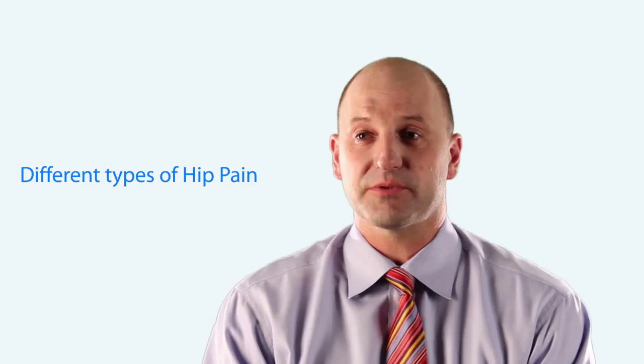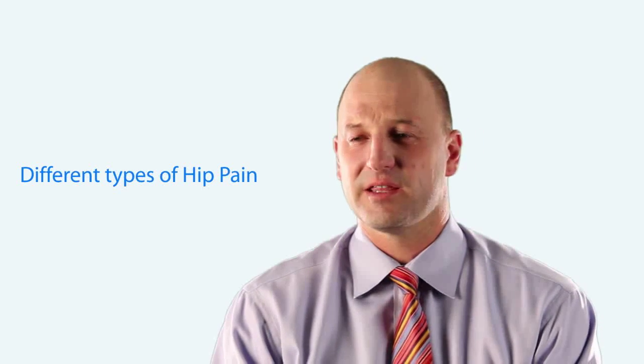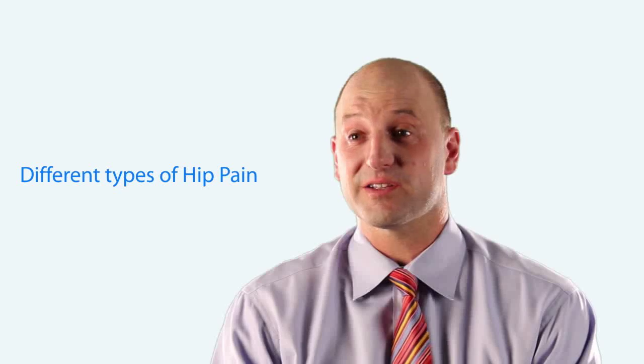Typically, we'll see patients present with three types of hip pain. The first being deep groin pain in the hip. That's typically associated with hip arthritis in an elderly patient, or hip impingement or labral tears in younger patients. The second type of hip pain is pain on the outside, the lateral portion of the hip, and that usually presents as trochanteric bursitis or abductor muscle tears, which we call rotator cuff disease of the hip. And the last one typically is patients will present with buttock pain.